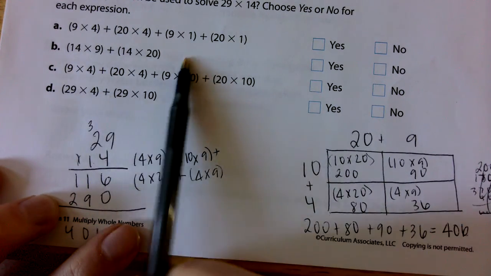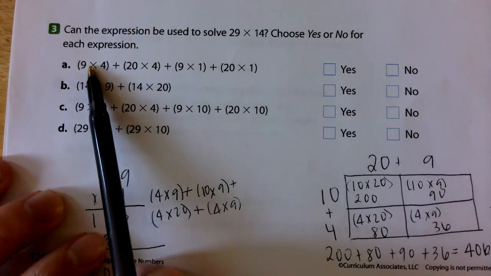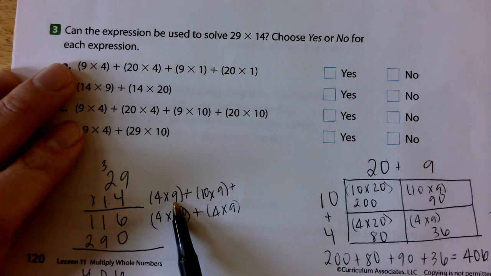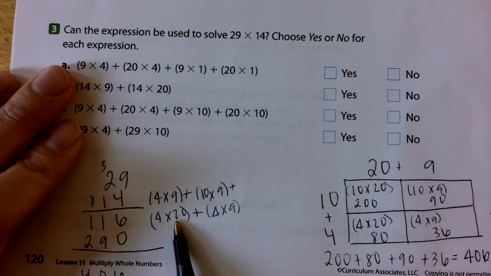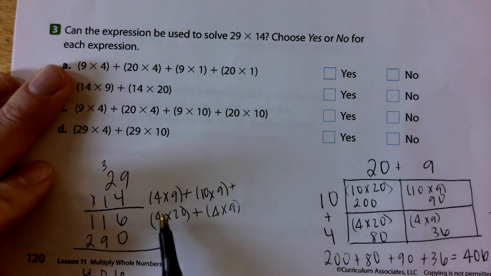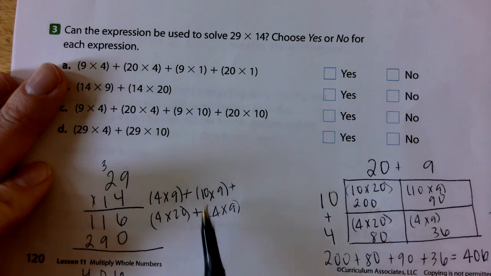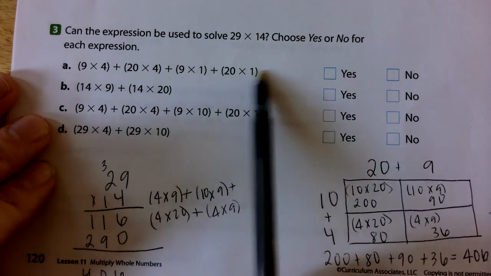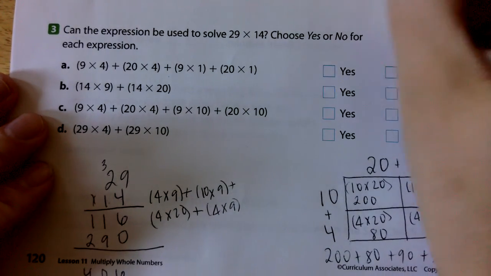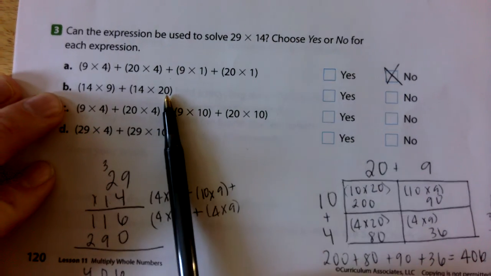All right, well, let's go ahead and look and see if we got anything so far. So 9 times 4. Did I do a 9 times 4? I sure did. Did I do a 20 times 4? Yep, 20 times 4. Did I do 9 times 1? No, I did not. 20 times 1? No, I did not. That total would not be the answer. So, no. 14 times 9 plus 14 times 20.